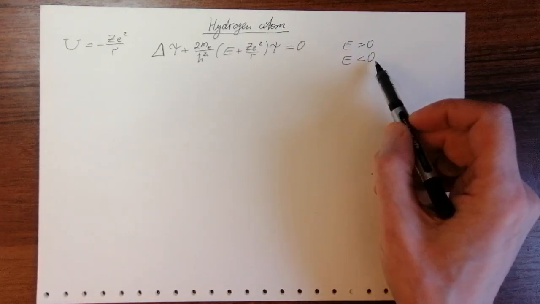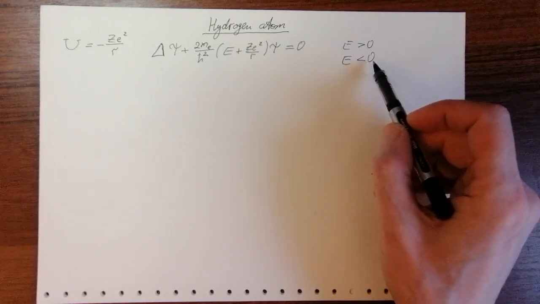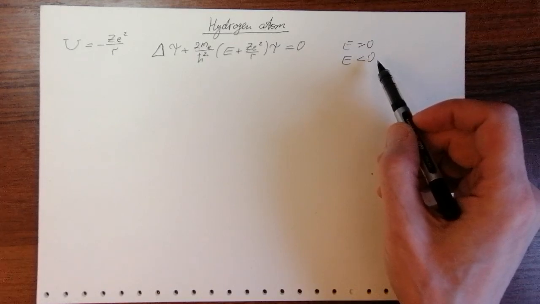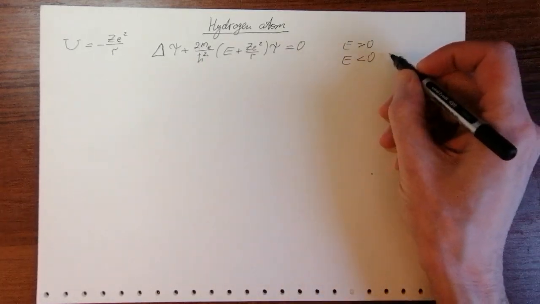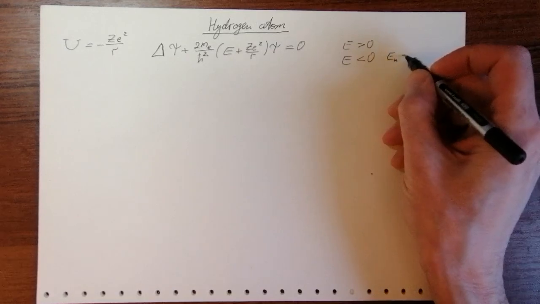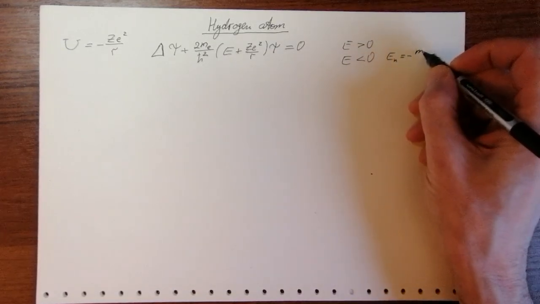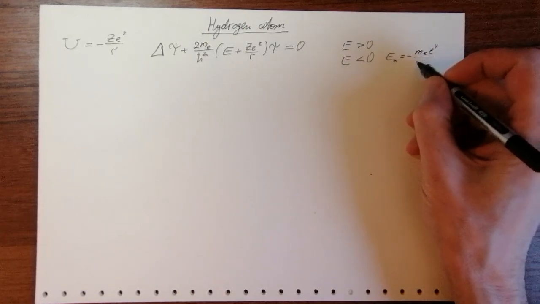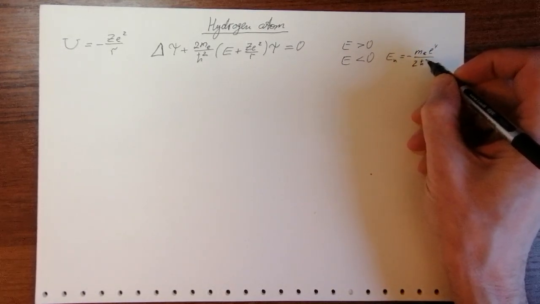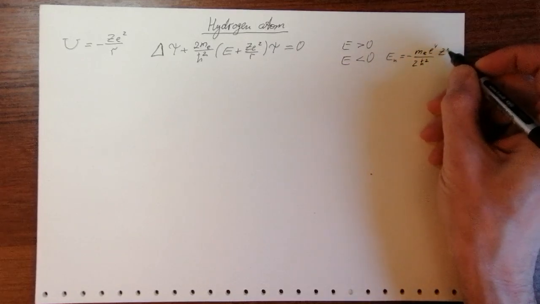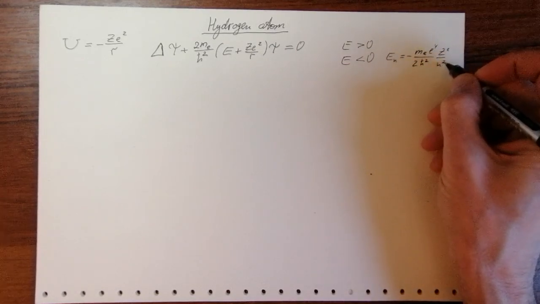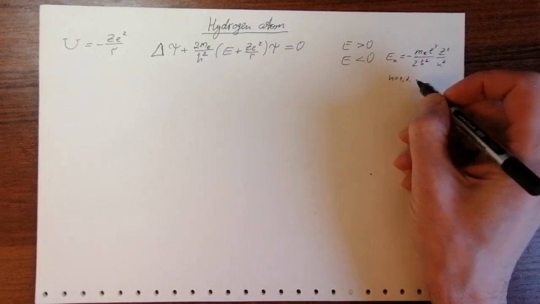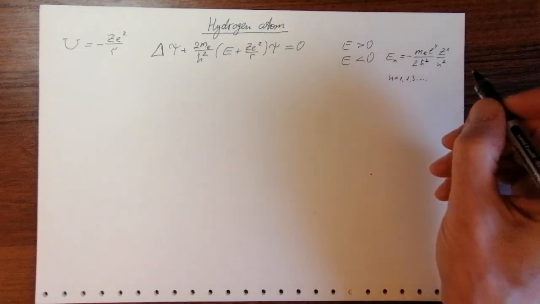If it belongs to the atom, then it can be shown that only in the case if E n is equal to minus m e e to the 4th power divided by 2 h-bar squared, times Z squared over n squared, where n is 1, 2, 3, and so forth.